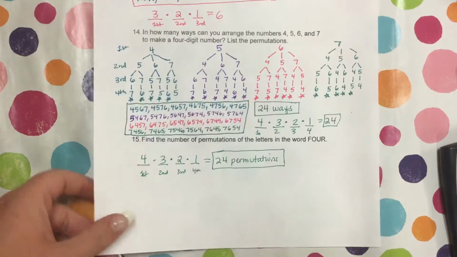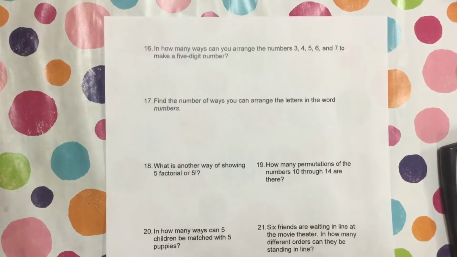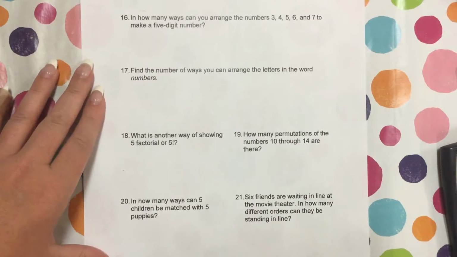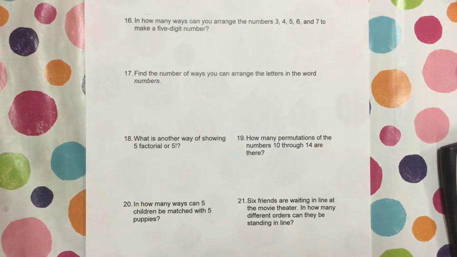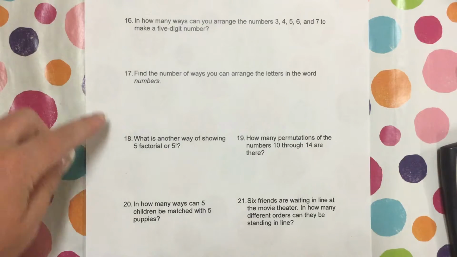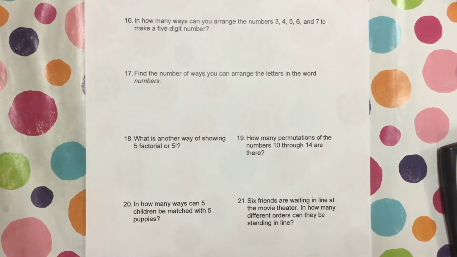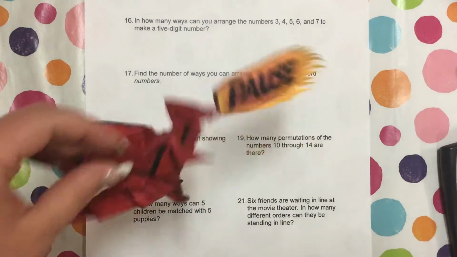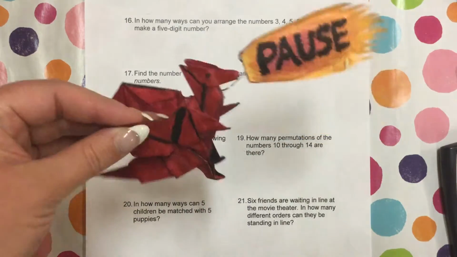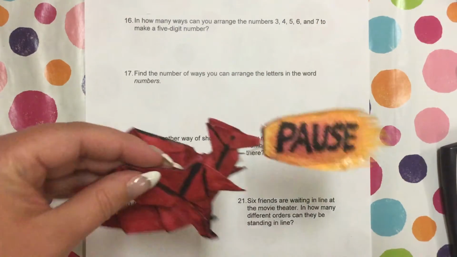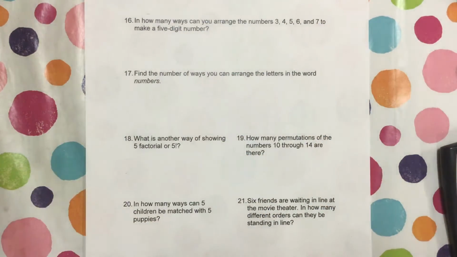Yeah, so let's go on to the next page. All right. So I want you to go ahead and try these problems on your own. Go ahead and work on 16, 17, 18, 19, 20, 21, 22, and 23. Go ahead and pause your device. When you get done with those, press play, and we'll talk about the problems. All right, see you in a bit.